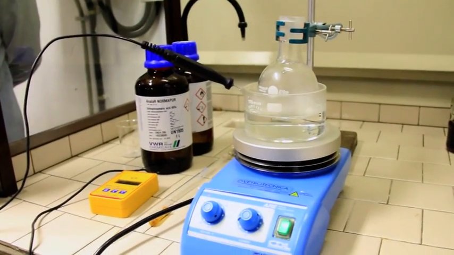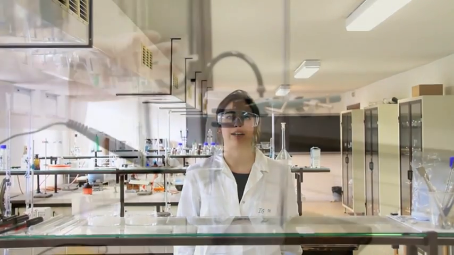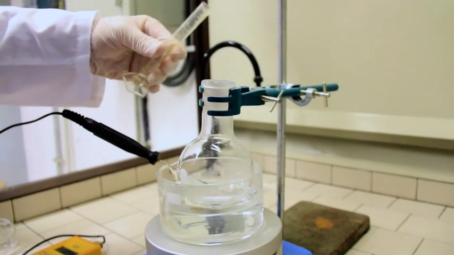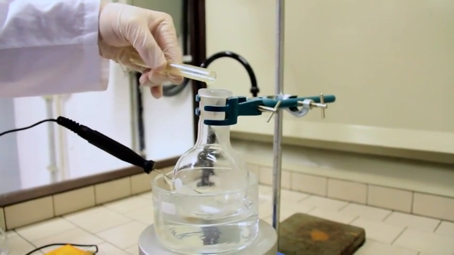Put the flask in a water bath at 80 degrees for 15 minutes. After a few minutes, we can observe that all the components of the solution have dissolved. Now that the reaction is complete, the aspirin should be isolated and purified. We now add 1 milliliter of water in order to destroy the excess of acetic anhydride.